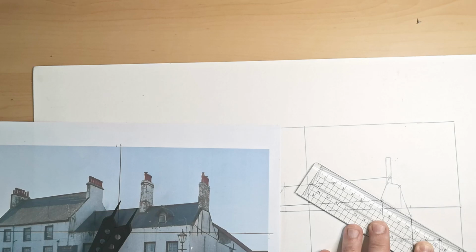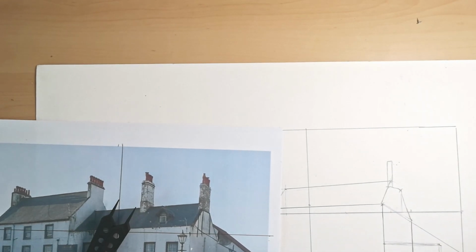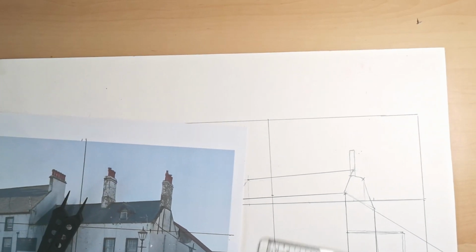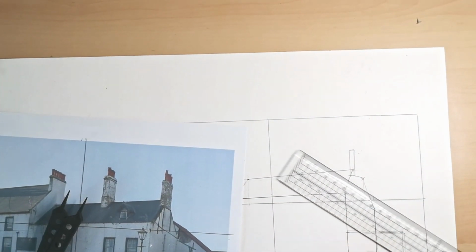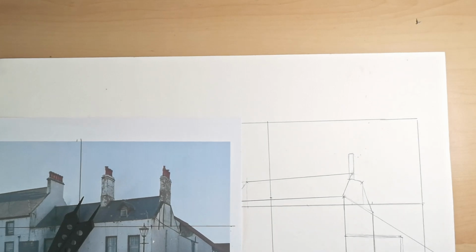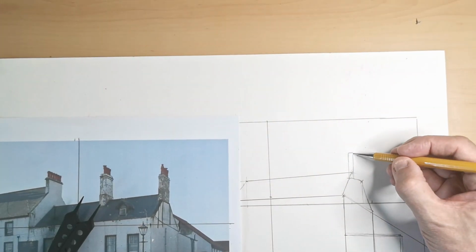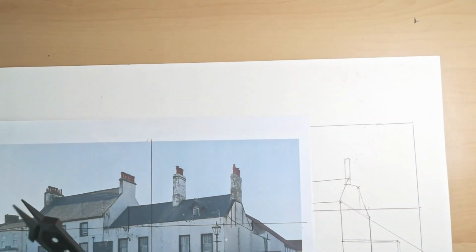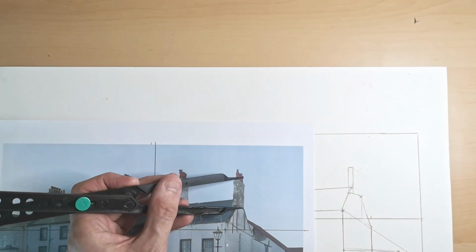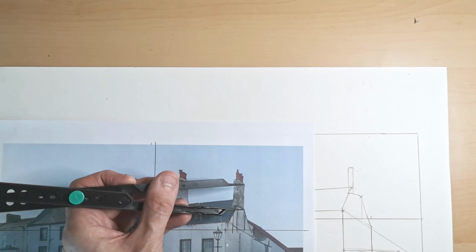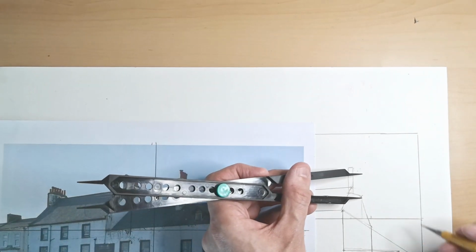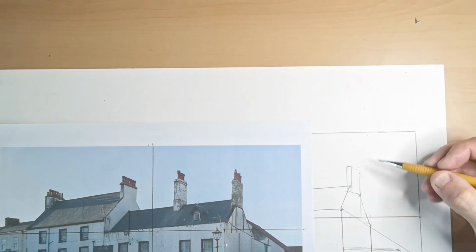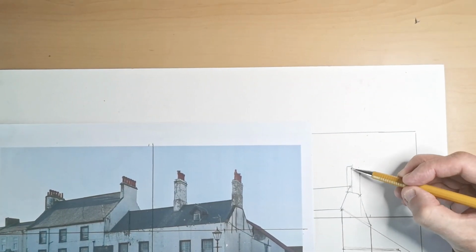So I'm just making a little mark, a line down which would show where the vanishing point is. And the top of the chimney pot on the right hand side will have to match that vanishing point. So I'm just going to make a little mark. And so we've got one end of the chimney pot higher than the other, and that's going to be our perspective.